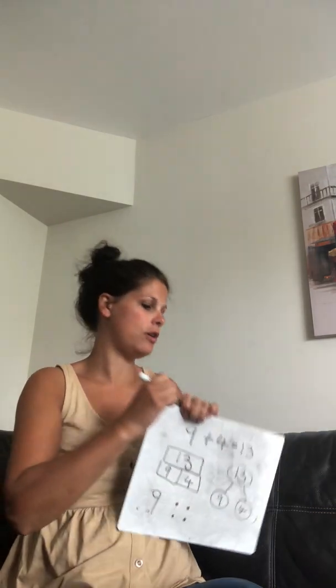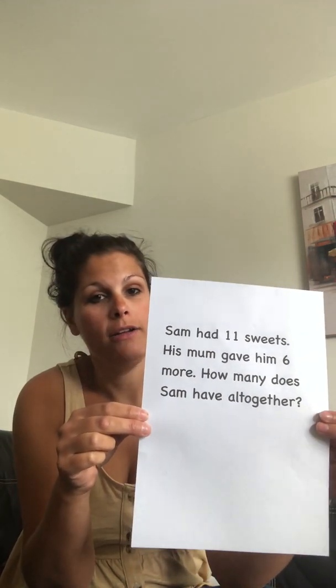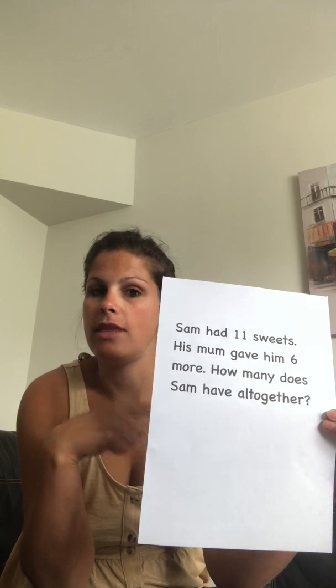Okay, here's your word problem that I'd like you to figure out. Sam had 11 sweets. His mum gave him 6 more. How many does Sam have altogether? So you can use a number line, you can use the counting on method that we've just done last, or you can draw your pictures, or use objects.